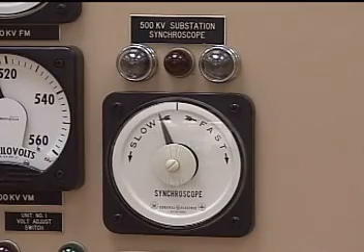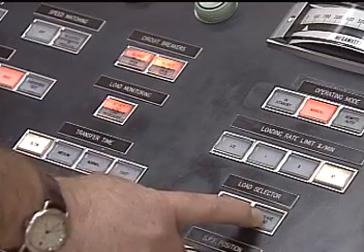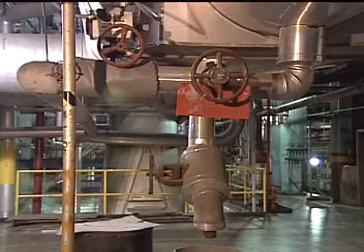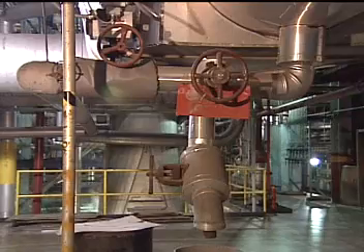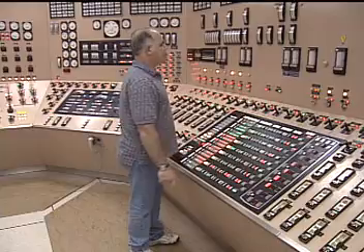Now the generator can be prepared for startup. As soon as the generator has been synchronized or tied online with the electrical distribution system, the load on the unit is increased. Then the drains in the steam systems are closed according to plant procedures. Once the unit is at normal operating conditions, startup is complete.